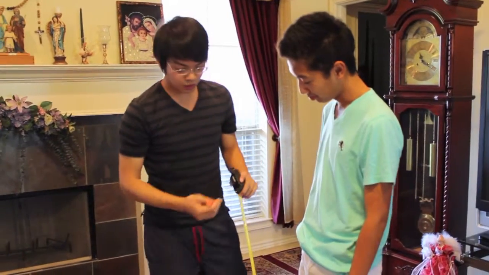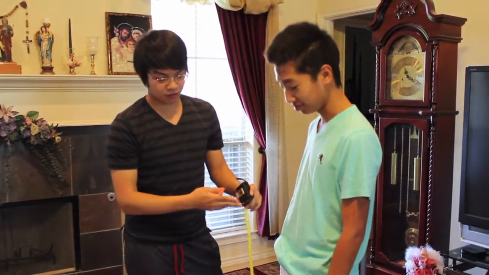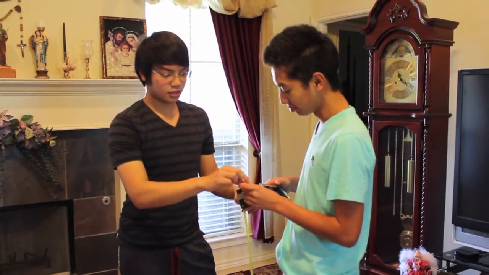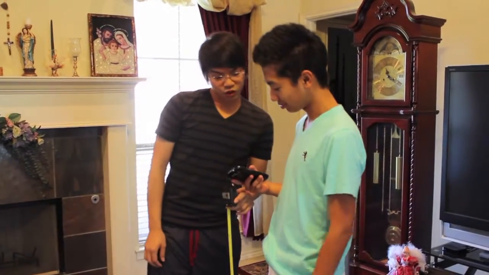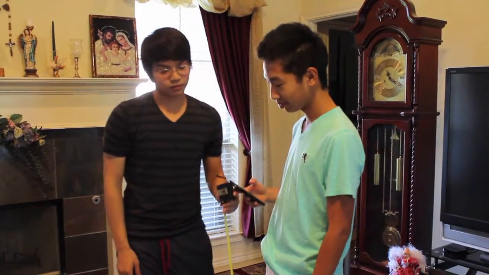So the height that we're using is 1 meter high, and we're going to be using this height for the rest of our second experiment. So Dillon here, he's going to drop the bullet, and he's going to time it. So you got 0.44 seconds.